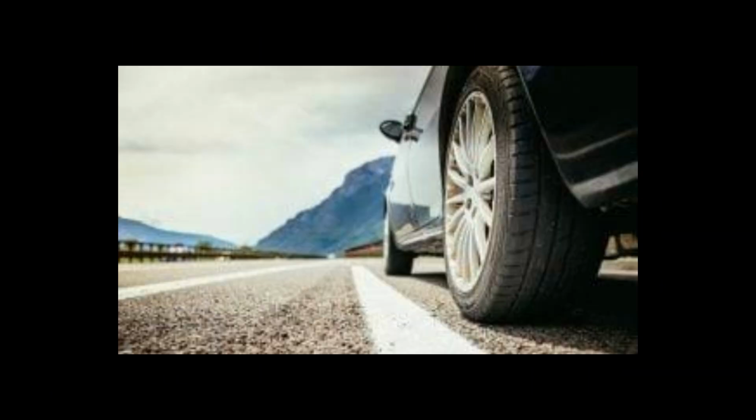Another example is driving a car. Tires grip the road to move forward. Brakes use friction to stop the car. Turning also depends on friction. Even when you write something with a pencil, friction between pencil and paper leaves marks. Without friction, writing would not be possible.